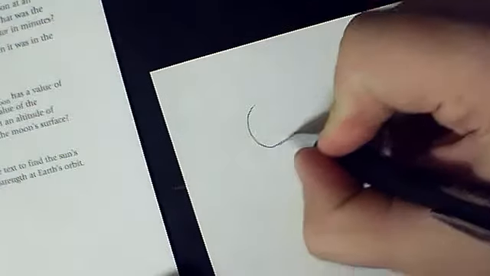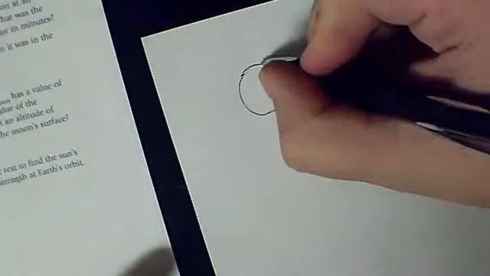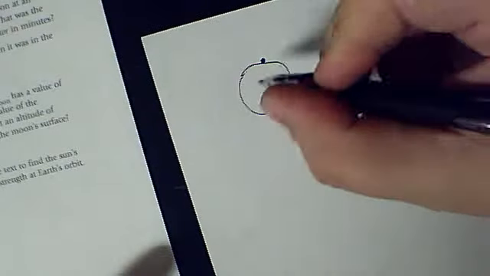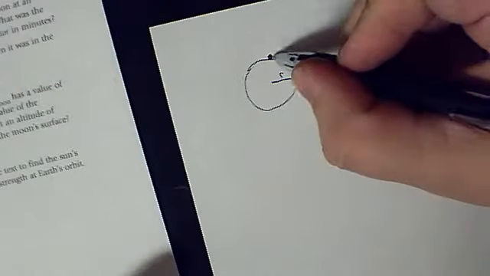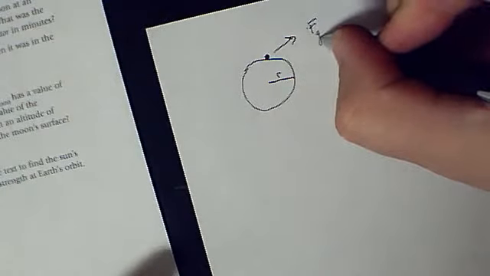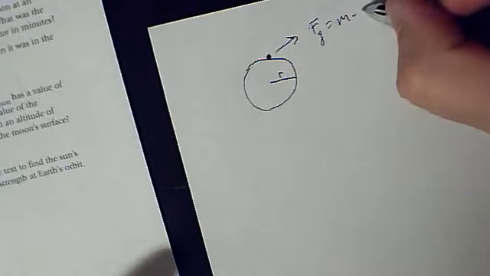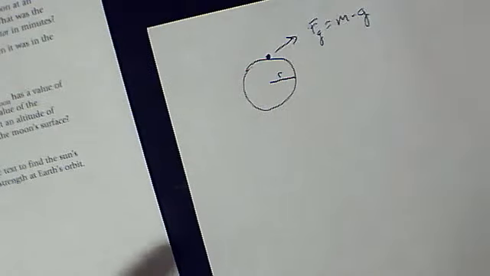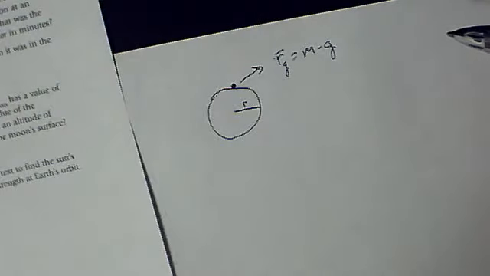Alright, what I'm going to do is talk about this is my moon, and it has a radius, and if I have some object sitting here on the surface of that thing, its weight, its force of gravity, is its mass times the acceleration due to gravity on that planet.